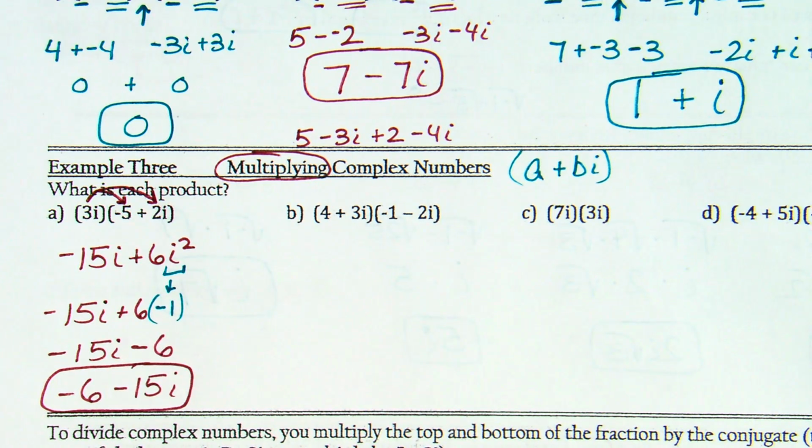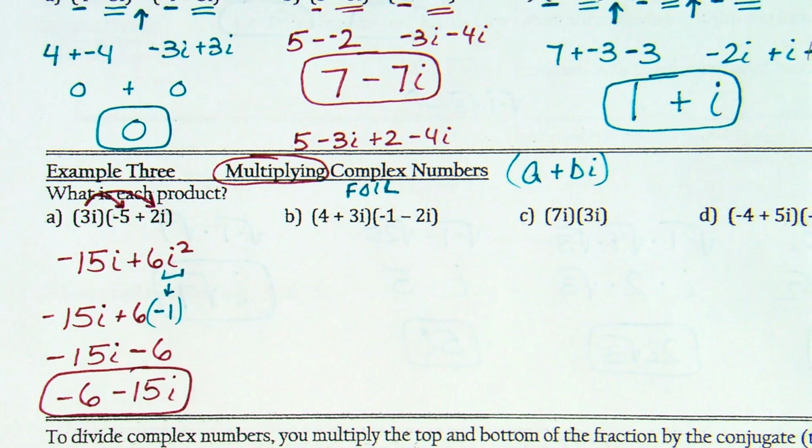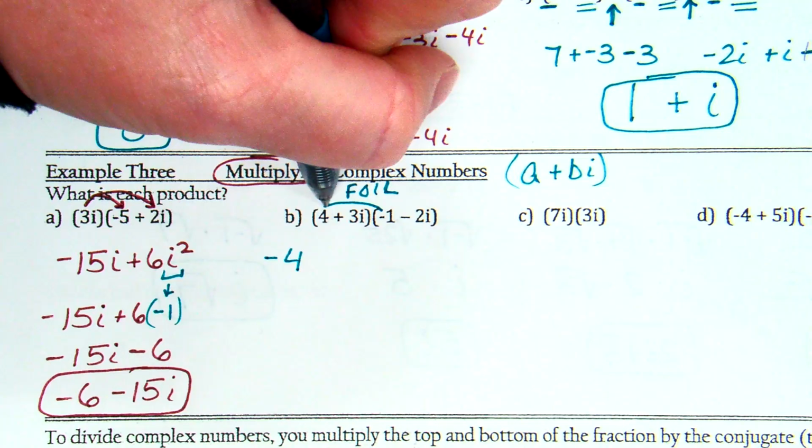But in short, if you're thinking FOIL, then by all means, let's FOIL. First, 4 times everything in the other parenthesis. So 4 times negative 1 is negative 4.